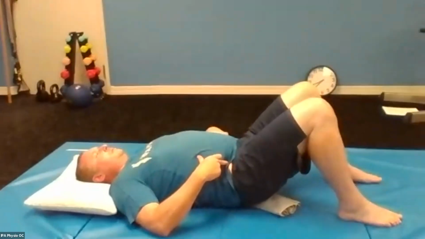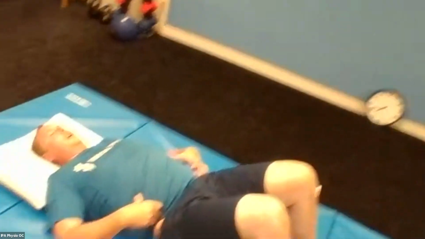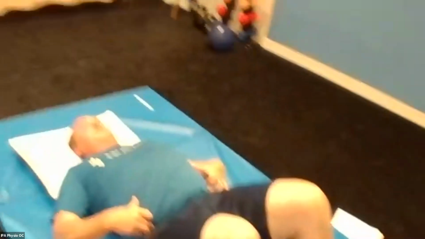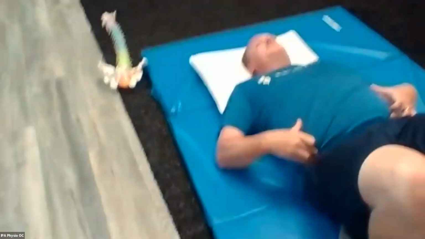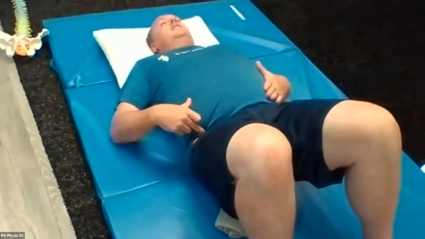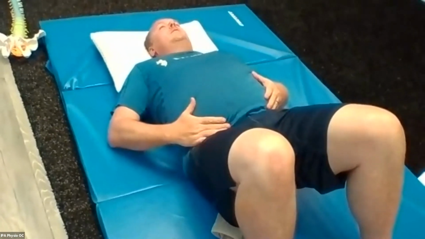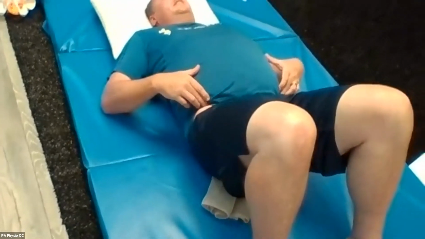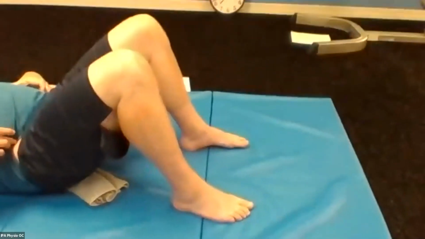1, 2, 3, pause. 1, 2, 3, pause. 1, 2, 3. Nice and easy. So now we're breaking the pelvis down into some diagonal movements. If we were walking, your left side would be swinging and your right leg would be standing. So this is the start of the engine, to feel the engine and to get the muscles to turn on.